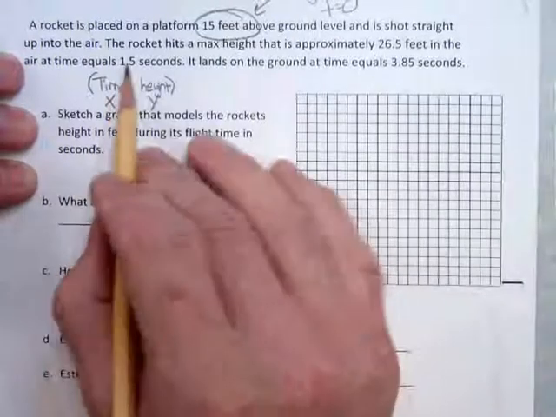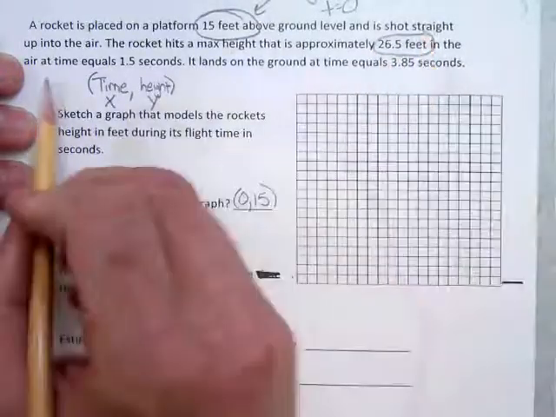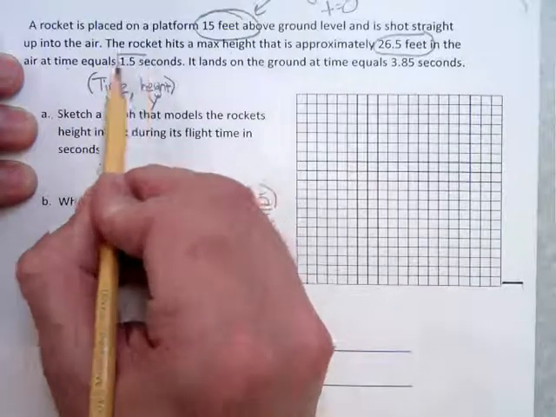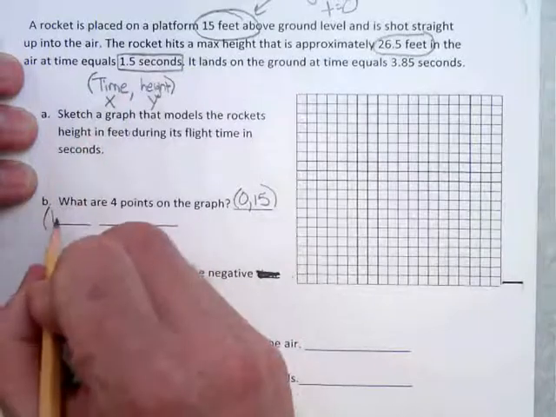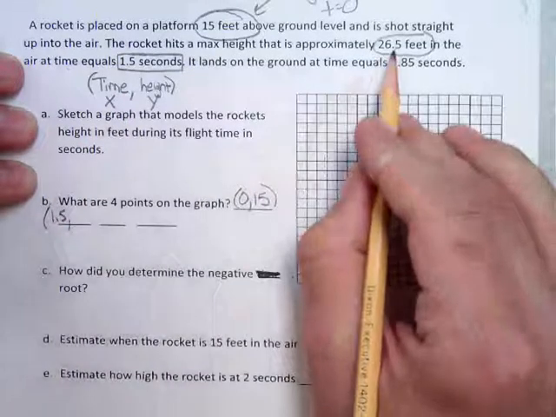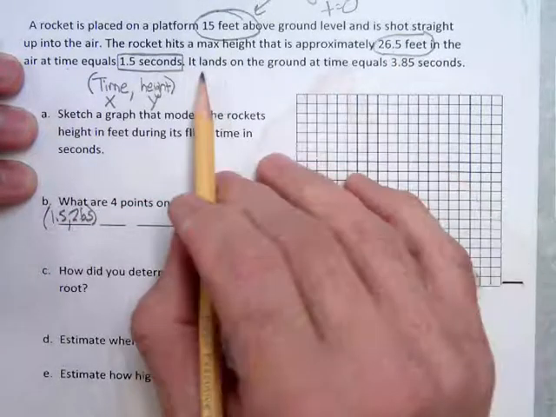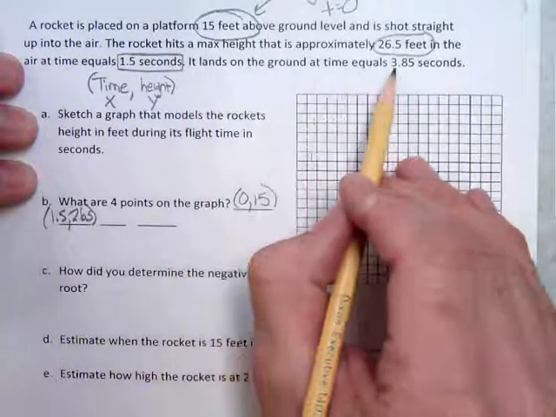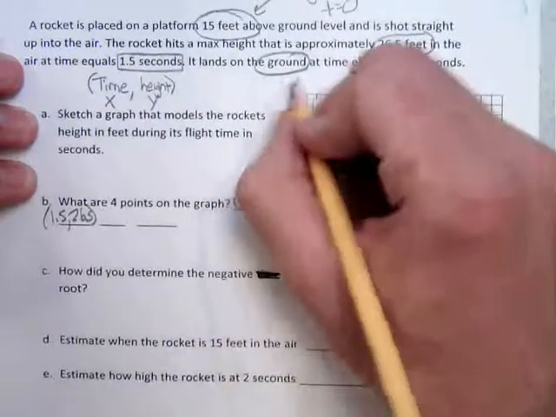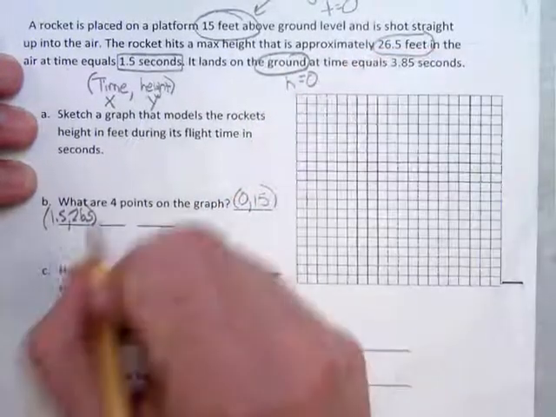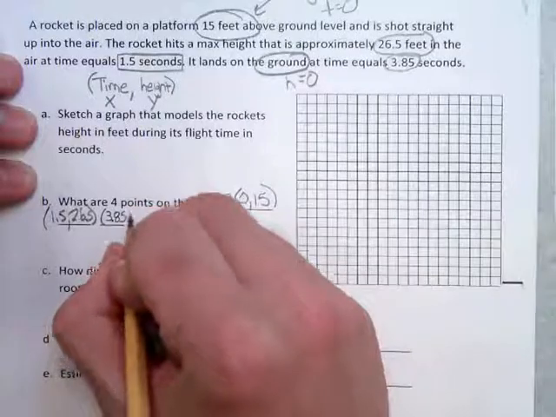A second point: the rocket hits a max height that is approximately 26.5 feet in the air, and that occurs when the time is 1.5 seconds. So that point is going to be time first, being 1.5, and height second, 26.5. We know it lands on the ground at time equals 3.85 seconds. If it lands on the ground, the height should be 0. So that point would be 3.85 and 0.